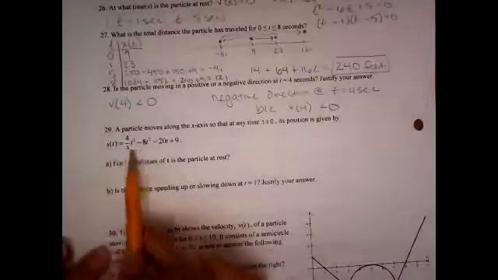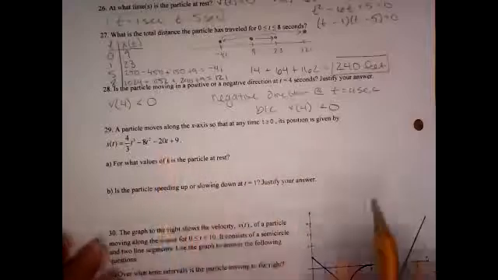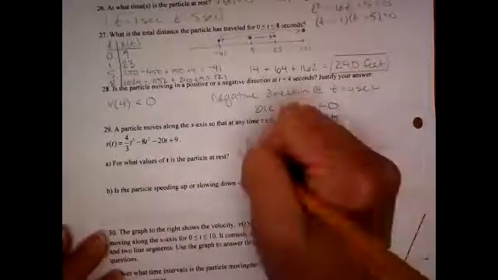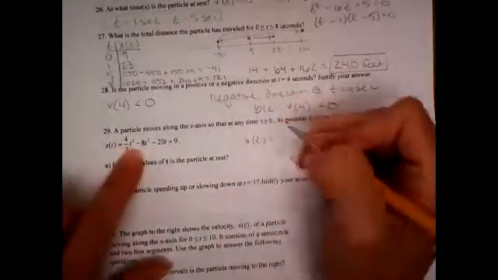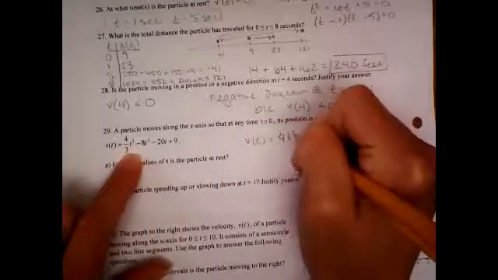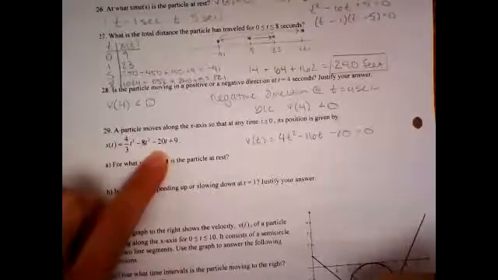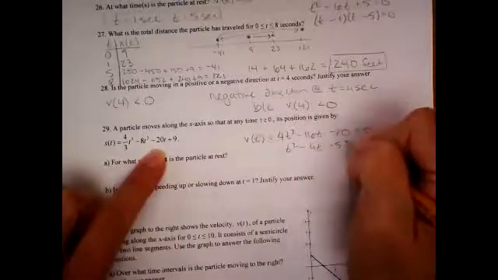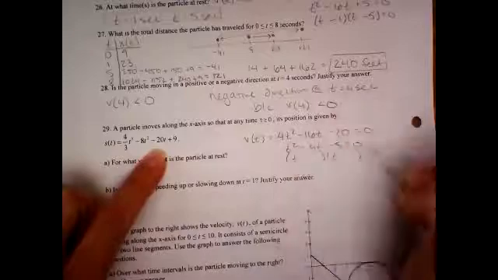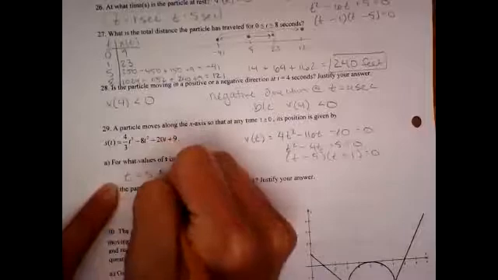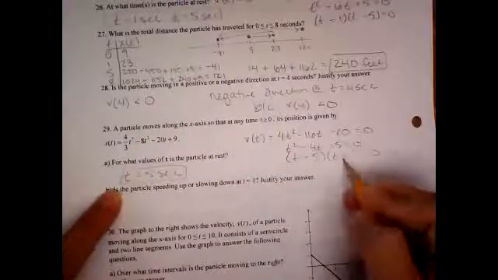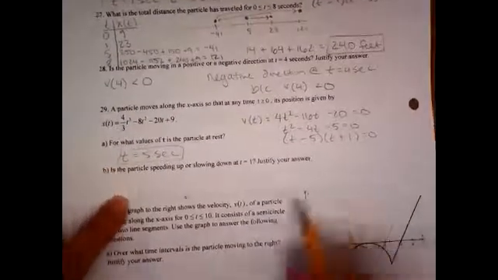All right, 29, here's our position equation. What times is the particle at rest? We want to set velocity equal to 0. So velocity would be the derivative. That would be 4t squared minus 16t minus 20. We're going to set that equal to 0. Everything will divide by 4. And then we're going to factor. So it will be t minus 5, t plus 1. So it'll just be time 5 seconds. That other factor would give us a time of -1, and we don't have negative time.